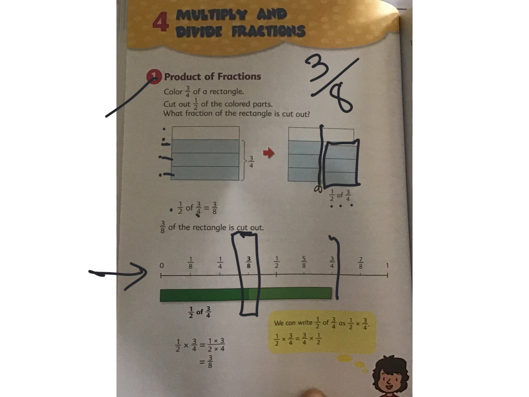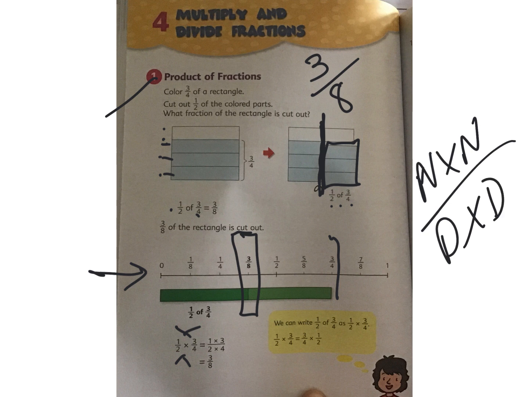So basically what you did was 1/2 times 3/4, you just multiplied the numerator times the numerator, the denominator times the denominator. But again, I want you to be visualizing what this is, not just following numerator times numerator and denominator times denominator. Okay, so I'm really going to push the visualizing and the understanding of multiplying fractions.